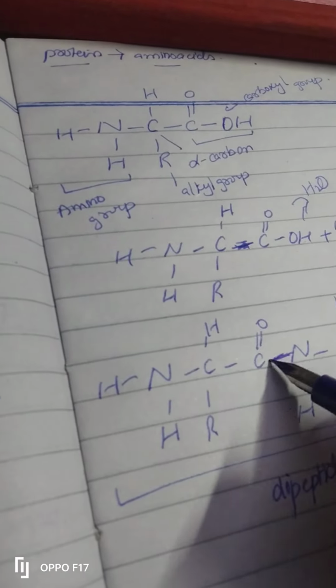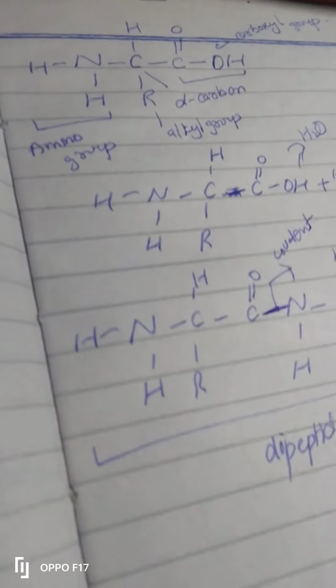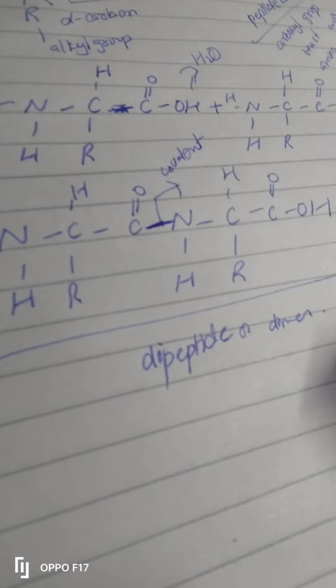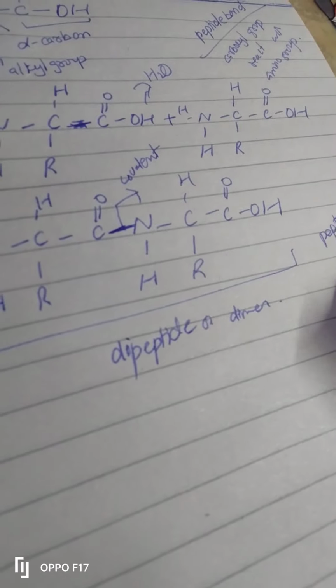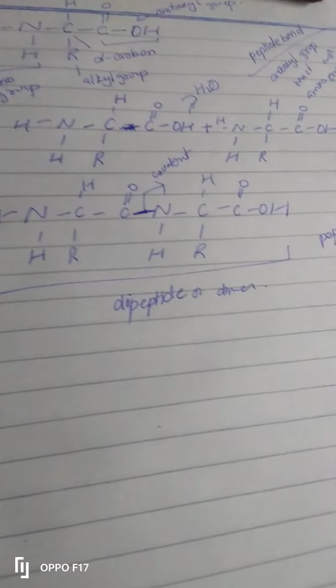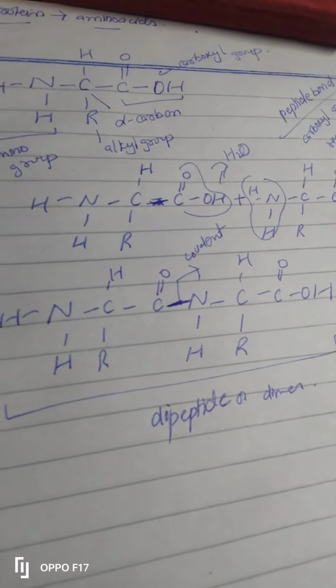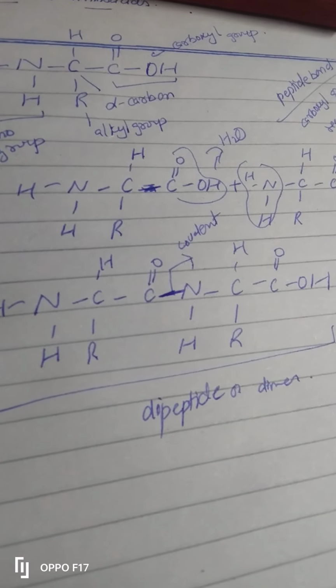Why is it a peptide? The bond between this is a covalent bond. But which covalent bond? This is a peptide bond. Now what is a peptide bond? When a carboxyl group, this is the carboxylic group, reacts with an amino group, it is known as a peptide bond.